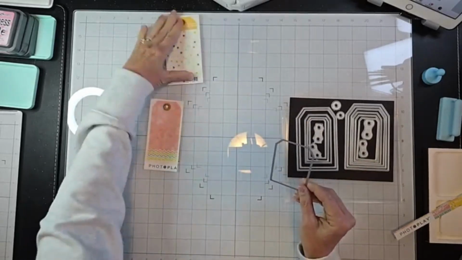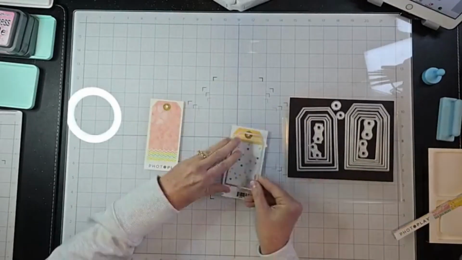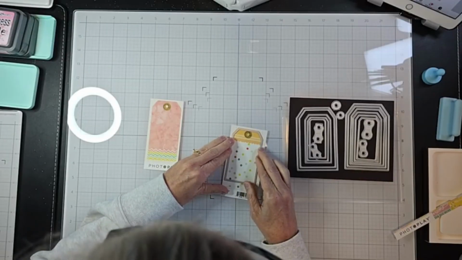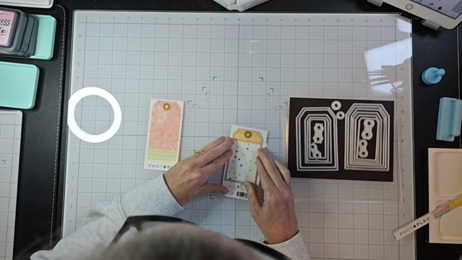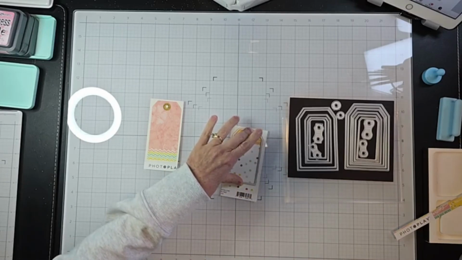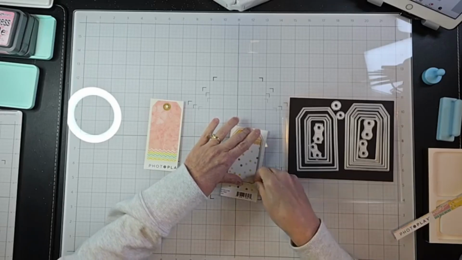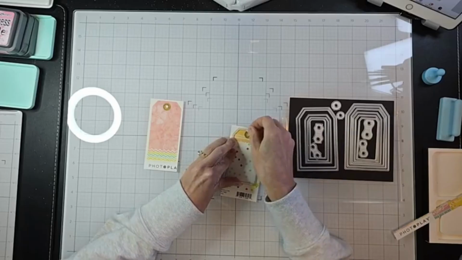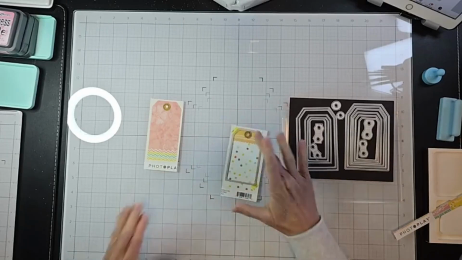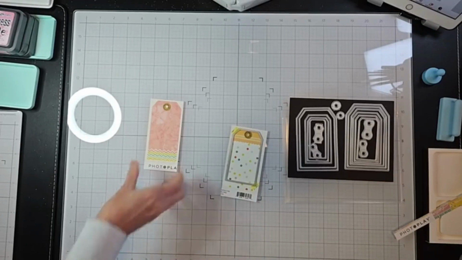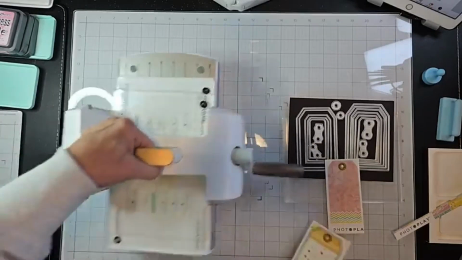And I'm simply going to, let's do this one first. I'm just going to place this tag up towards the top and just follow the pattern that is on the tag. And I'm going to tape this into place. And I am definitely going to tape it because you do not want this die to shift at all when you're running it through your trimmer, because you want to make sure that you're going to get your stitching on there. And what this is going to do is add all of the stitching detail to this tag and make it fancy.